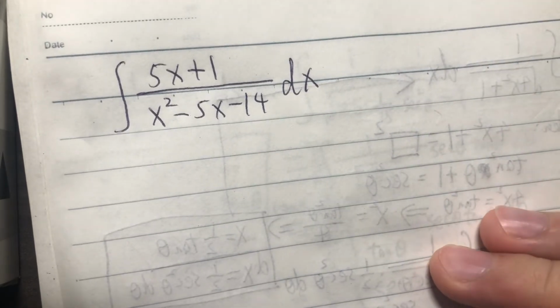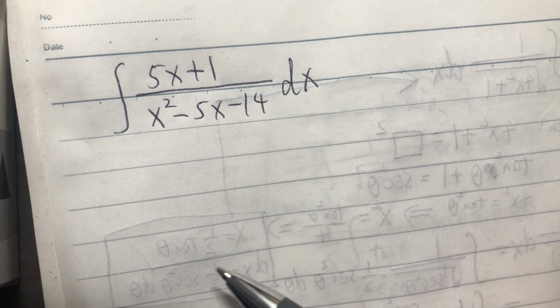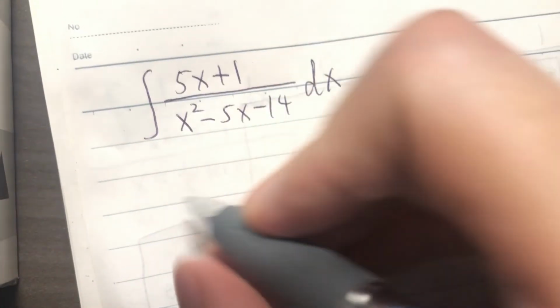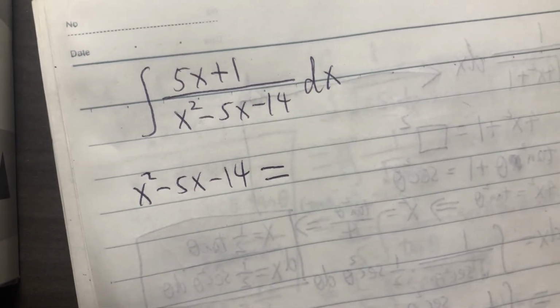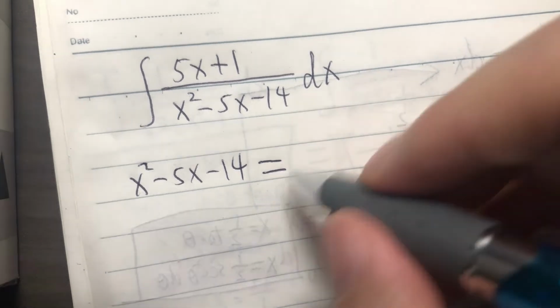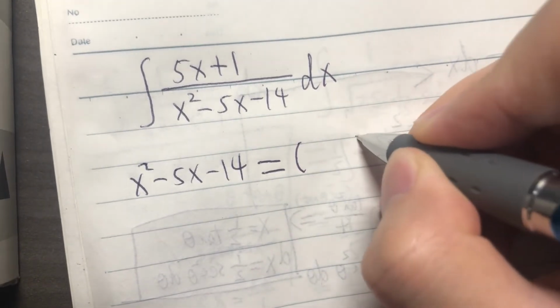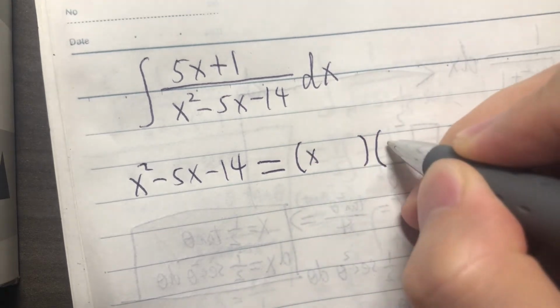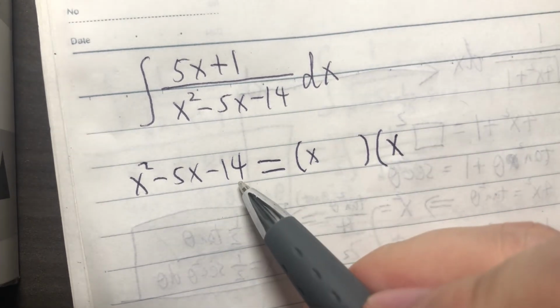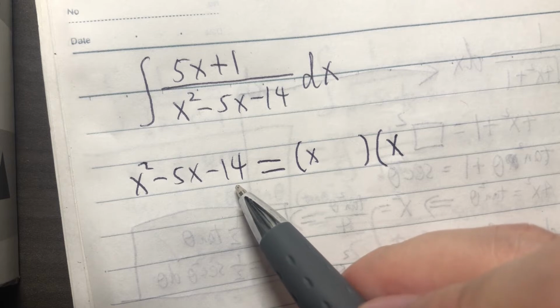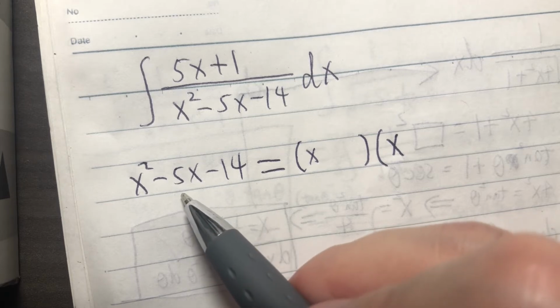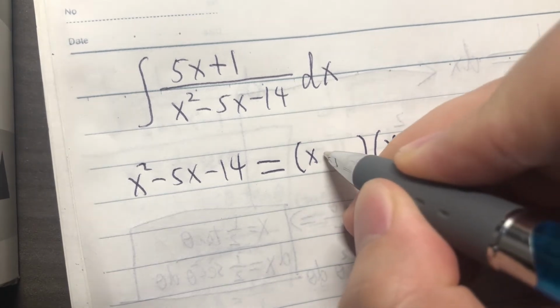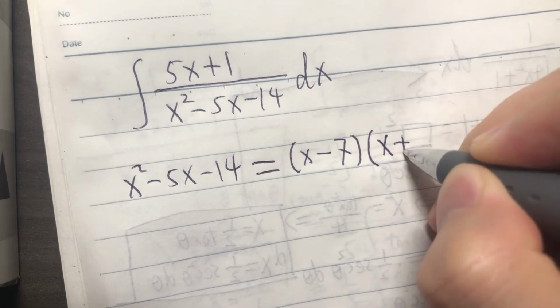The first thing we need to do is to factor the denominator. The denominator is x squared minus 5x minus 14. This is a quadratic function, and this is x, and this is 14. So you have 7 and 2 as factors, and 7 minus 2 is 5. So basically you have a negative 7 and a positive 2.